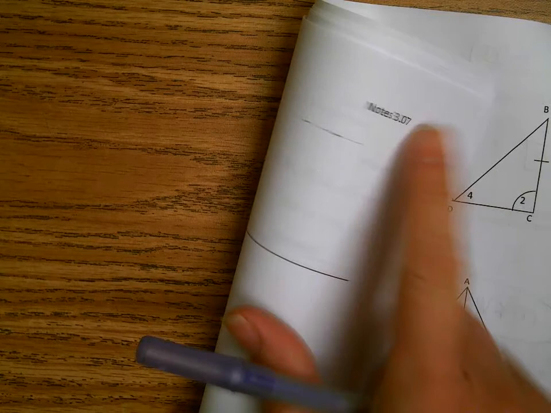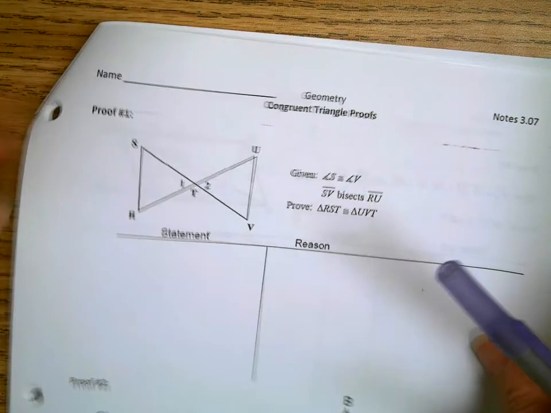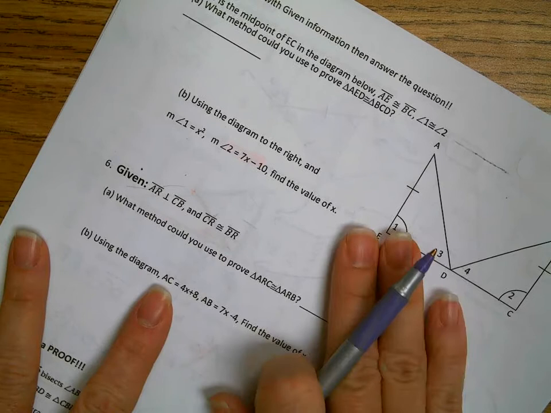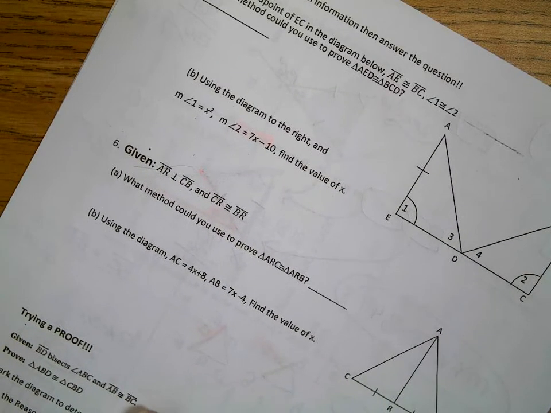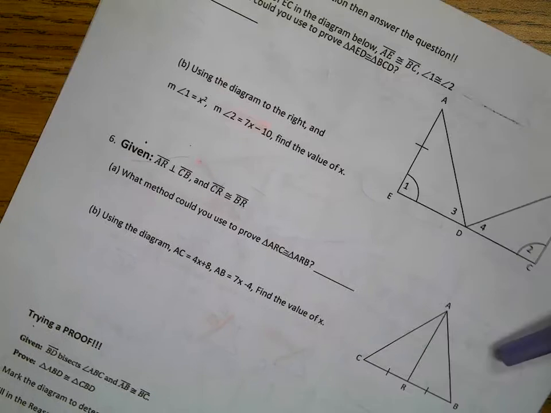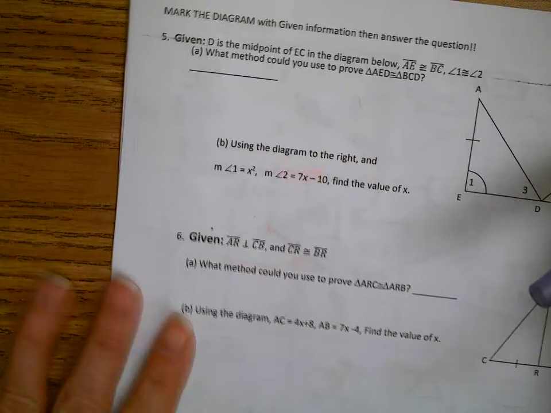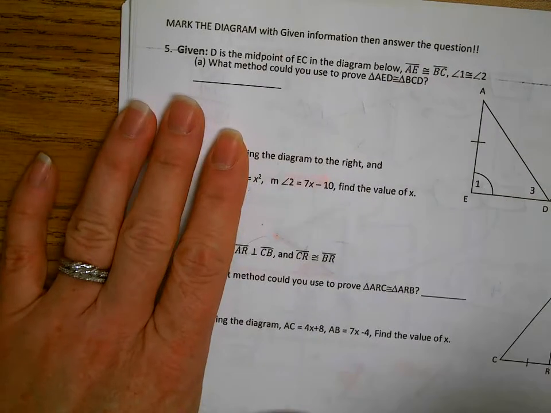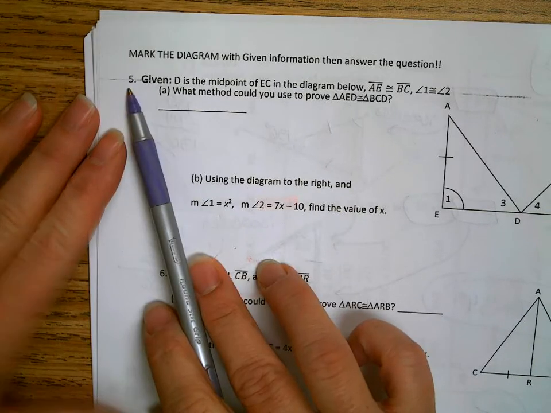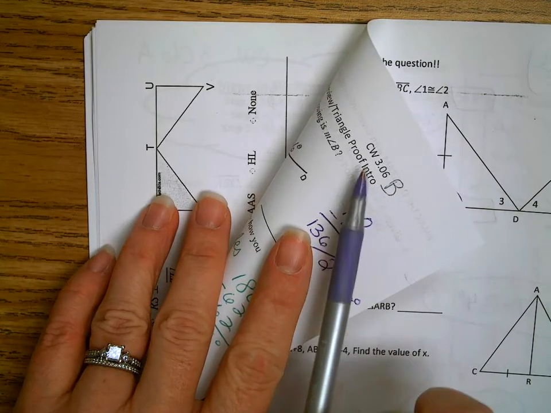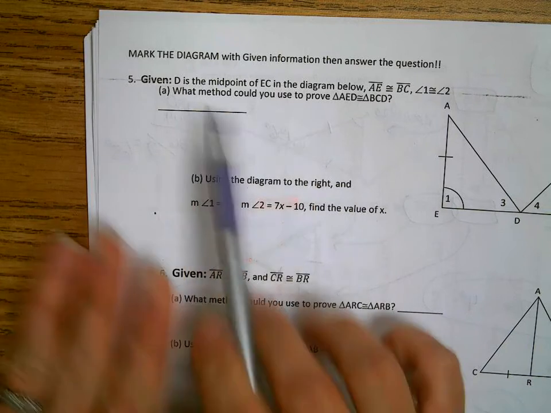Notes 3.07. So we are going to be doing 3.07, but before that, I would like to finish up the classwork from 3.06. There was some important information here, and there's an extra proof at the bottom that I think is worth talking about today. So with the first picture, we want to be looking here at the given. Again, this is the back of 3.06b if you're looking for this in your packet.